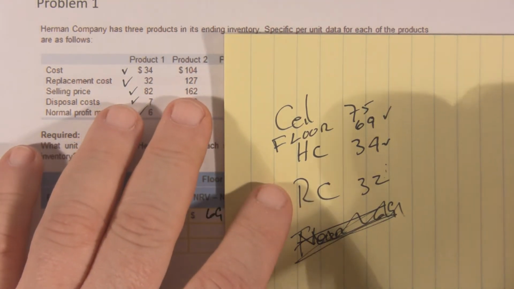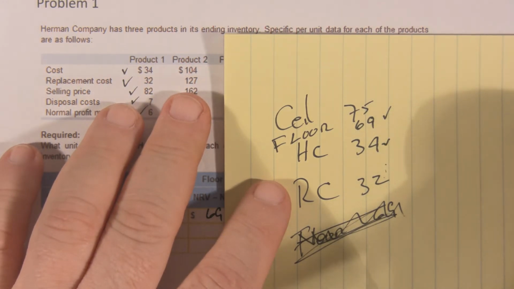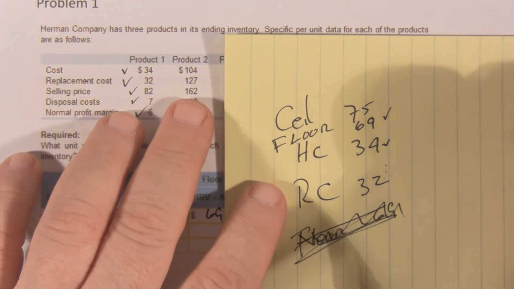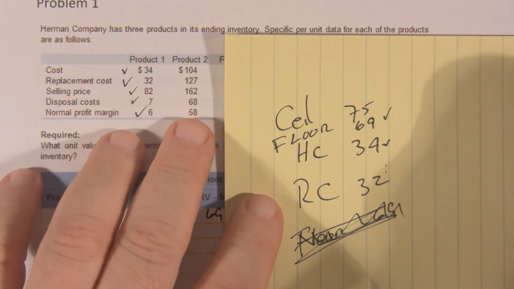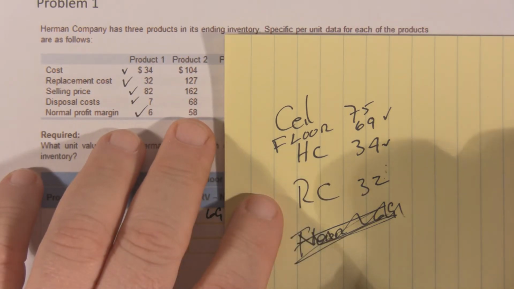Our historical cost is 104. Our replacement cost is 127. Our selling price is $162, but that includes $68 of selling costs, so that's what, 94 is the ceiling.